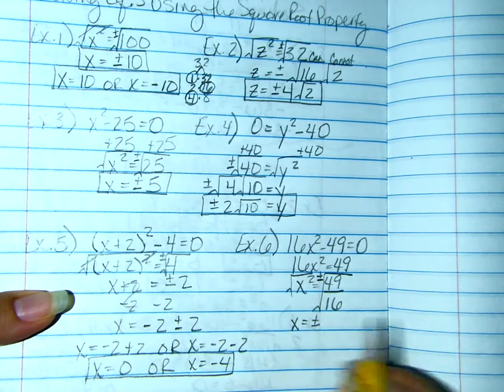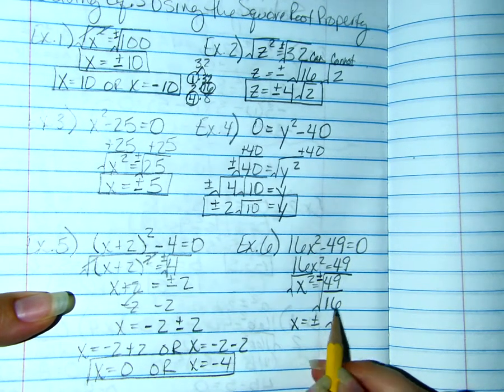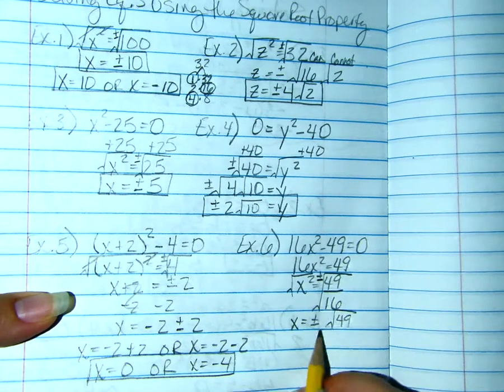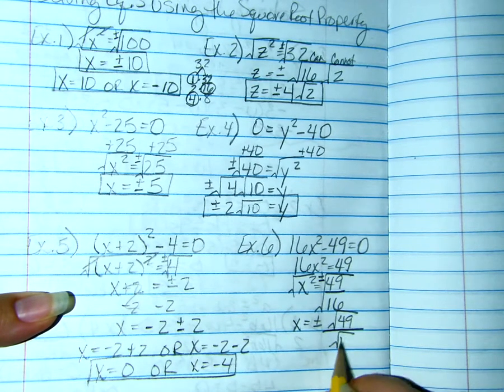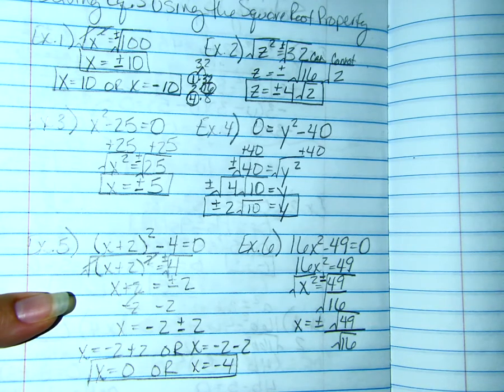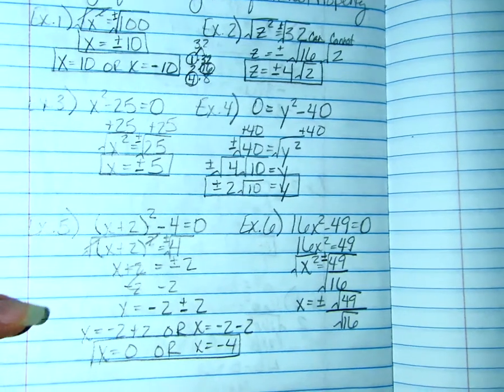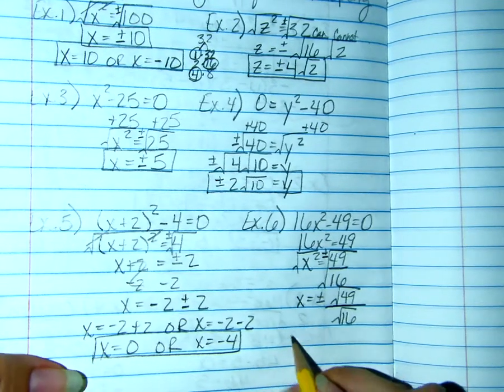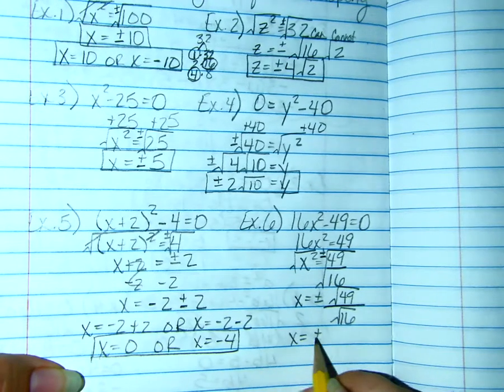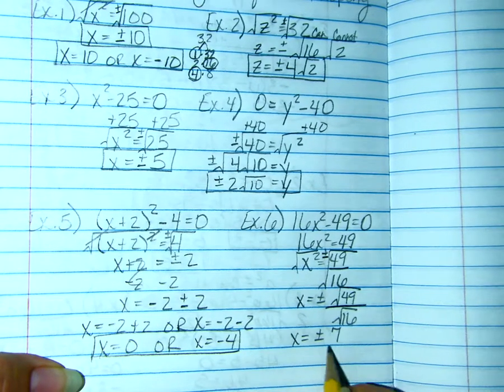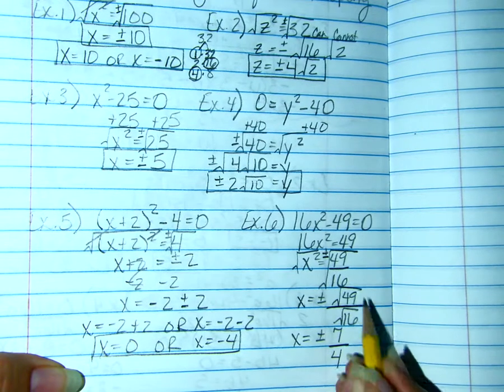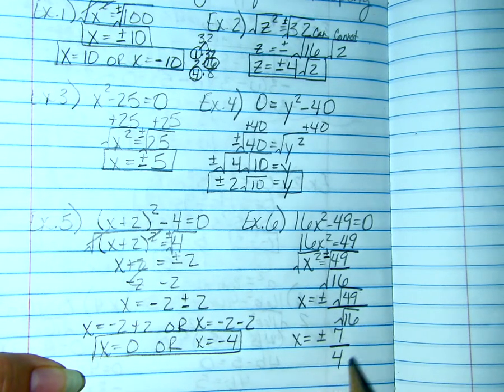Then I have plus or minus, and I'm going to split this up. This is actually the square root of 49 divided by the square root of 16. Both of those numbers are perfect squares. I can simplify both of those. I can say that x equals plus or minus 7 divided by 4, because the square root of 49 is 7 and the square root of 16 is 4.